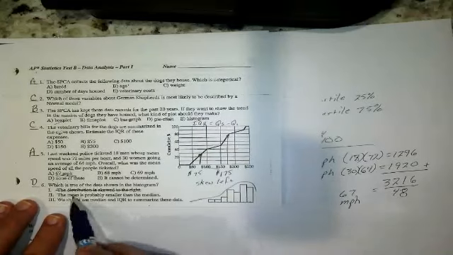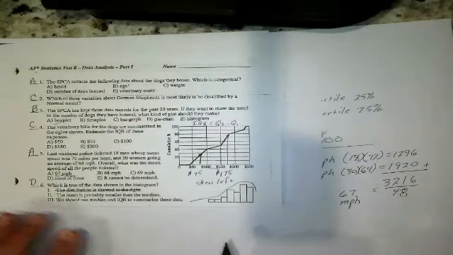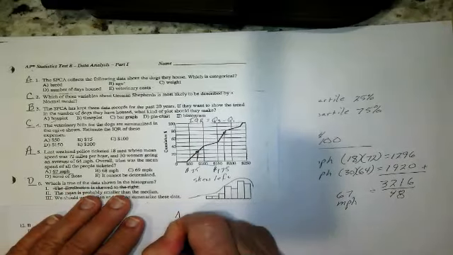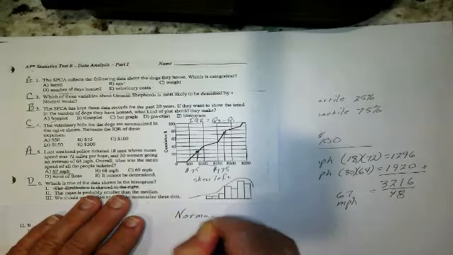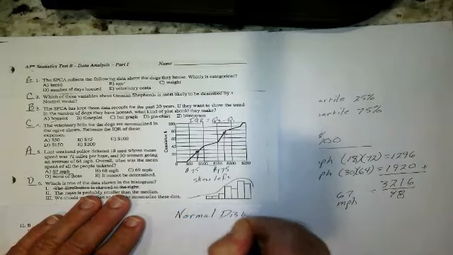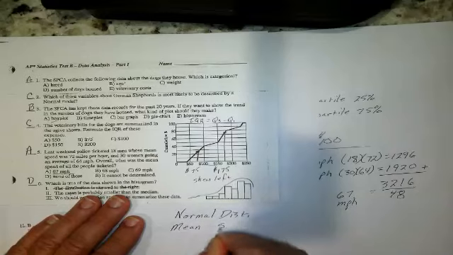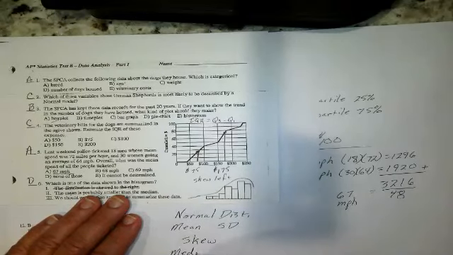The next one says the mean is probably smaller than the median. Okay, this is an idea and a concept you need to put into your brain. If we're talking about a normal distribution, we want the mean and the standard deviation. But when a distribution is skewed, we want the median and the IQR, always and forever. Always and forever. If we have that, we have it set up that way.